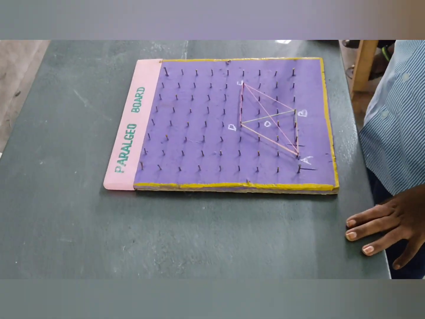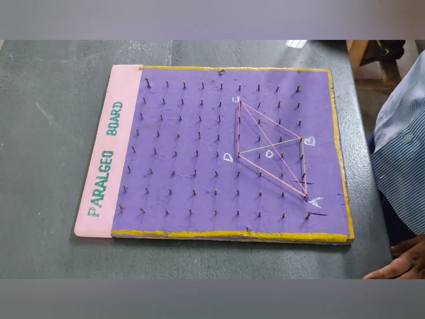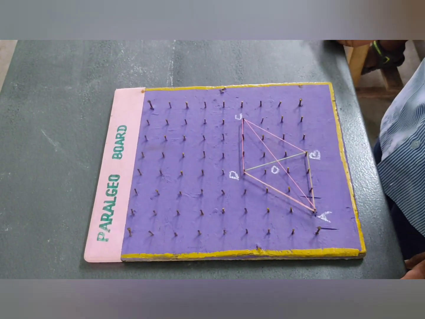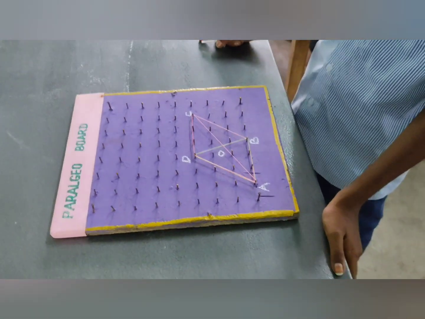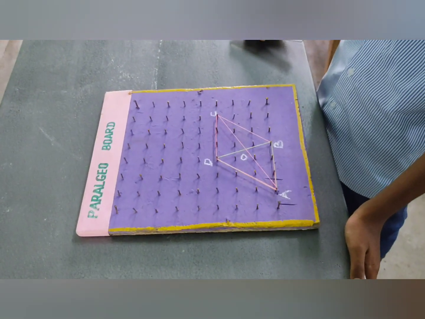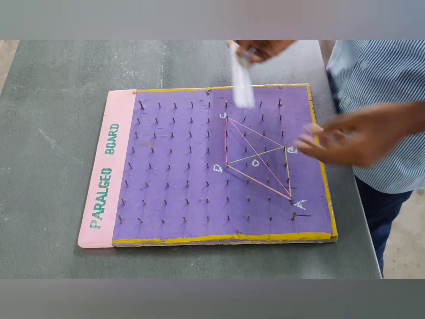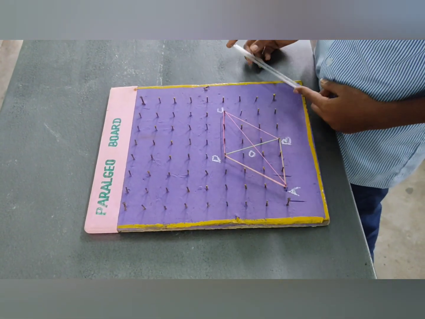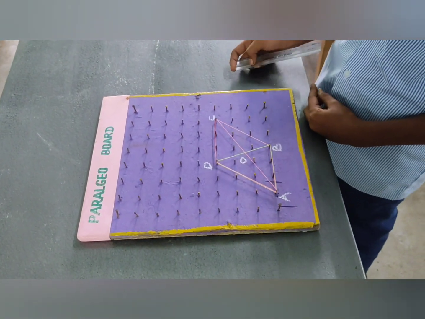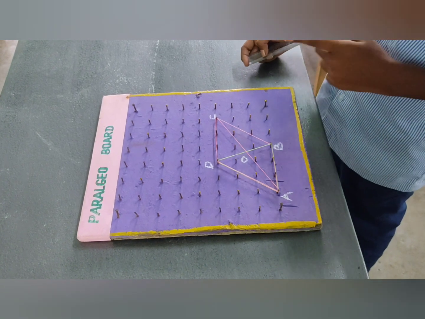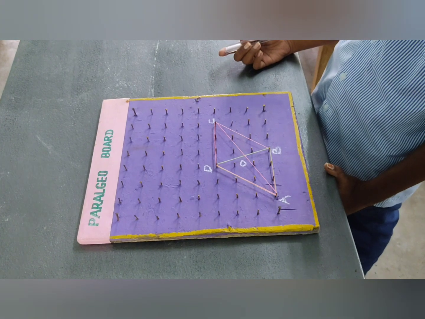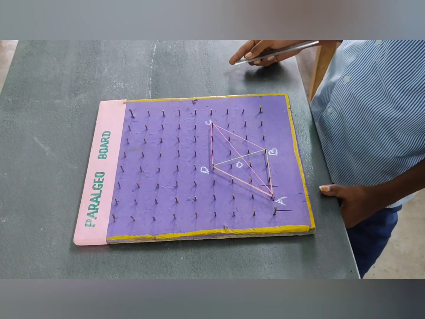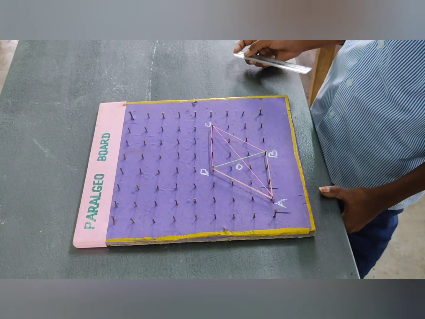Now I have drawn a parallelogram ABCD in the geoboard. Now tell me, what is the opposite side of AB? CD. Okay. Now what is the opposite side of AD? BC. Now you measure the opposite sides and tell me whether they are equal or not.